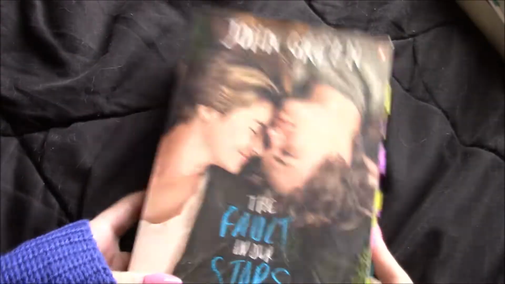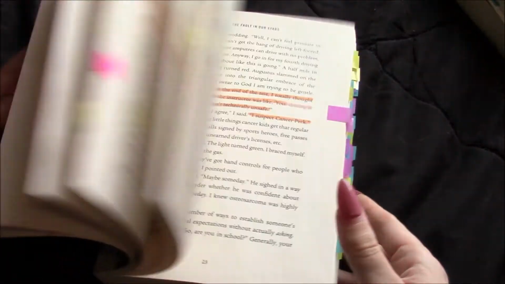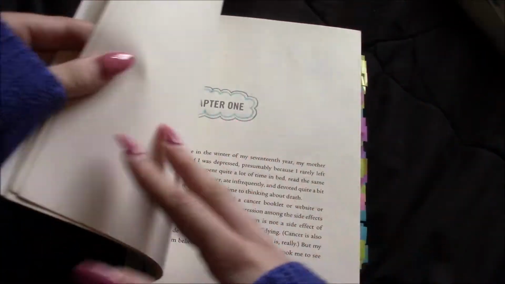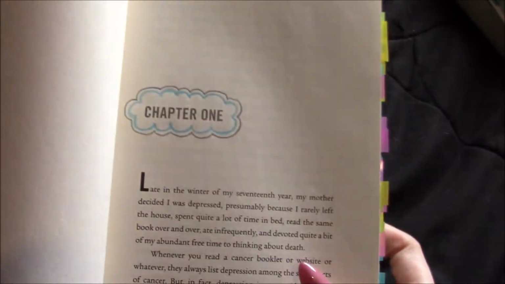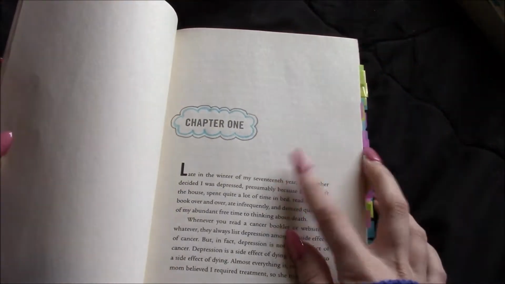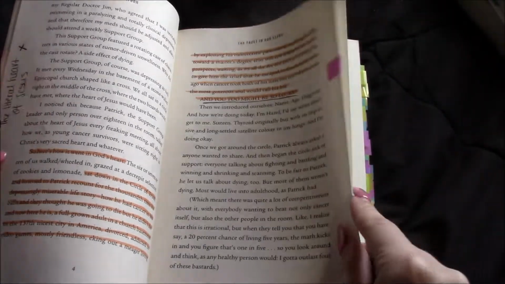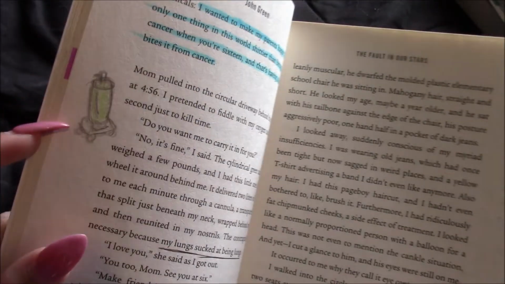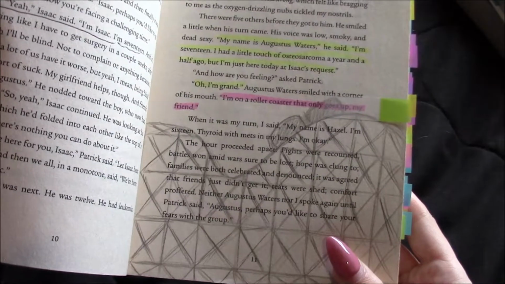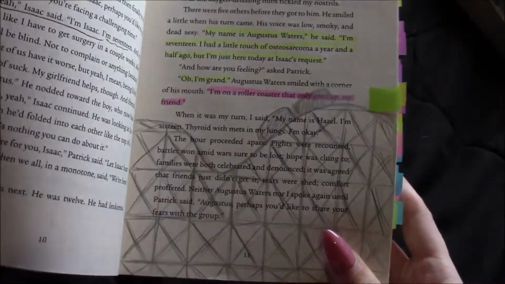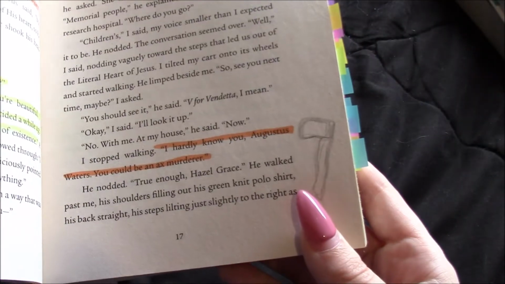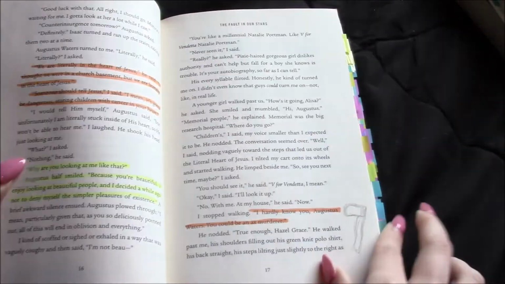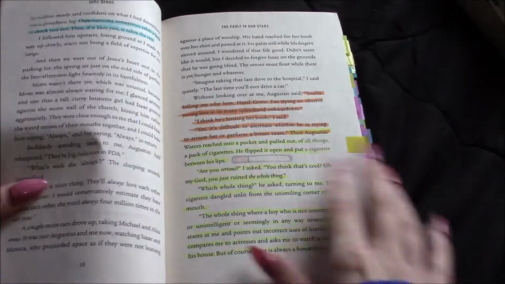Okay, so for The Fault in Our Stars, I just want to show you guys my illustrations in this one, basically. So on each chapter, I did that little cloud around the chapter header there, which I really enjoy. I did a little oxygen tank right there because they were talking about her oxygen tank. I did a roller coaster right there for the quote, "I'm on a roller coaster that only goes up, my friend," because that's one of my favorite quotes. An axe, because she said you could be an axe murderer. I think I'm going to color that one in eventually.